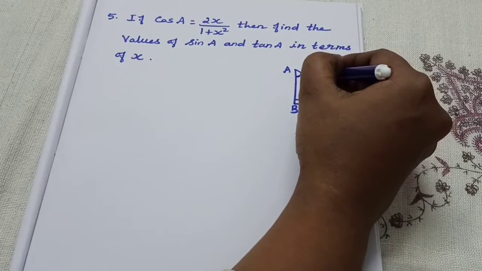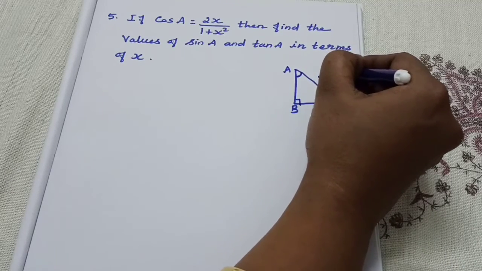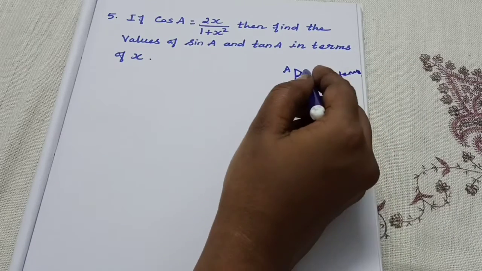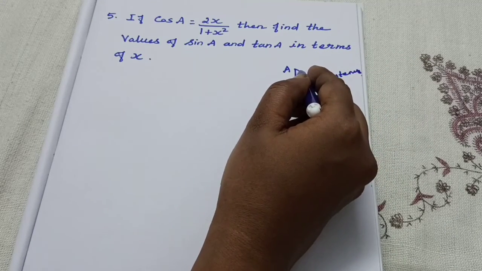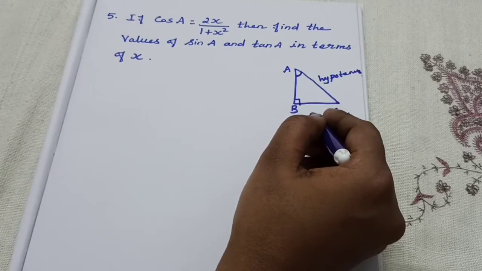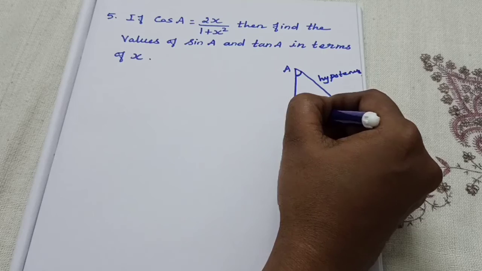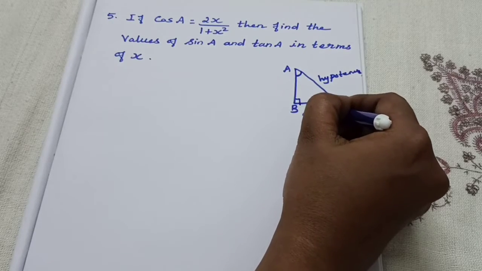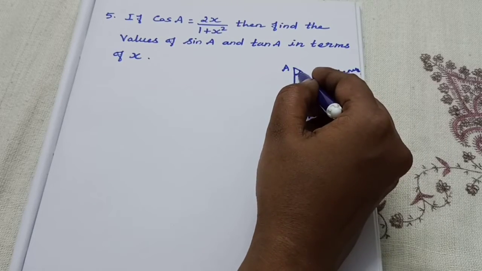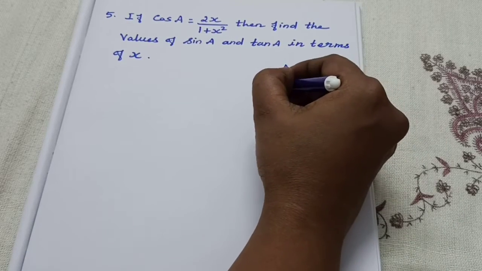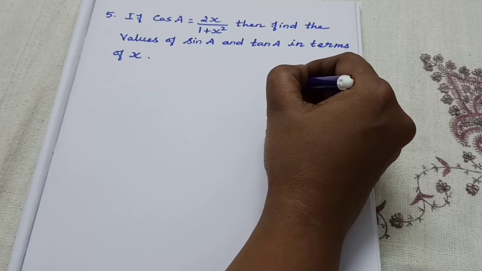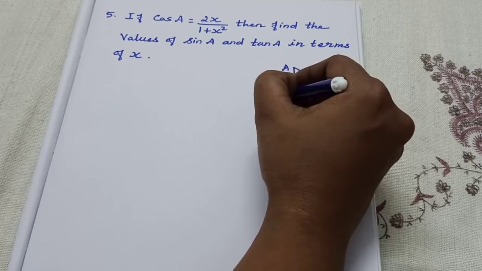The opposite side of 90 degree is called what? Hypotenuse. Then angle A means, the opposite side of this angle A is called what? Opposite side. This is the opposite side. This angle's nearest side is called the adjacent side.